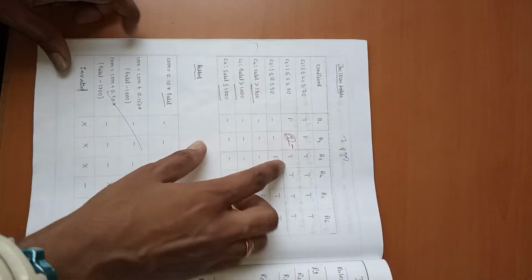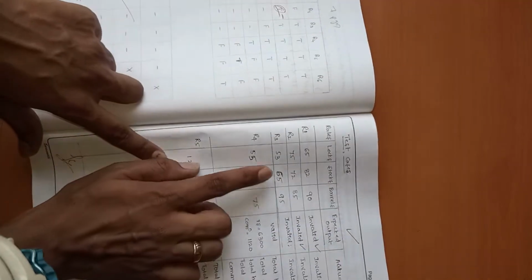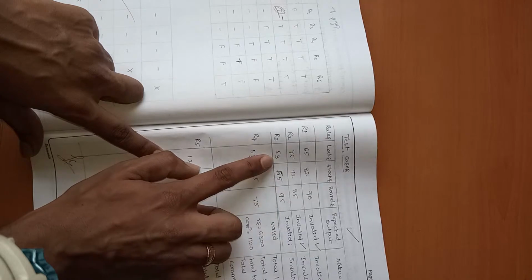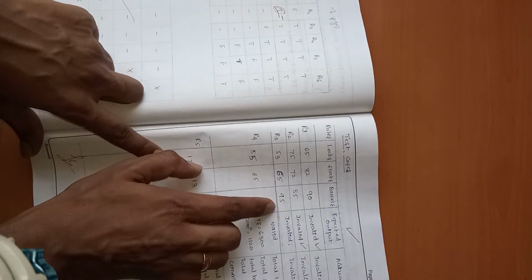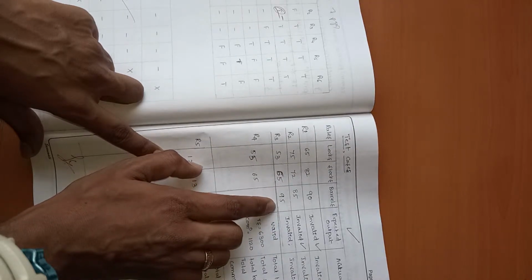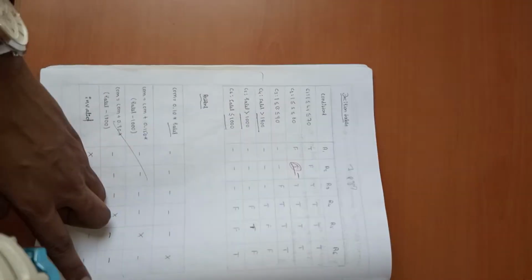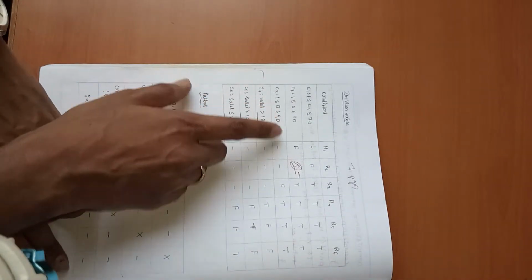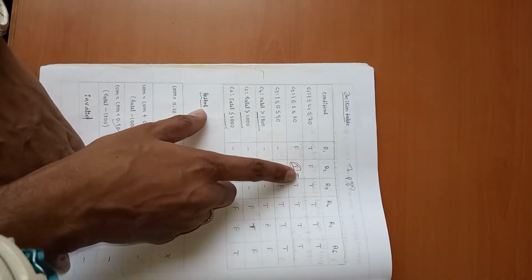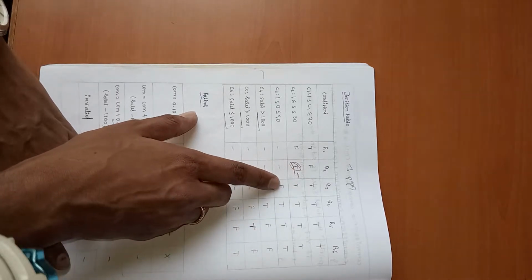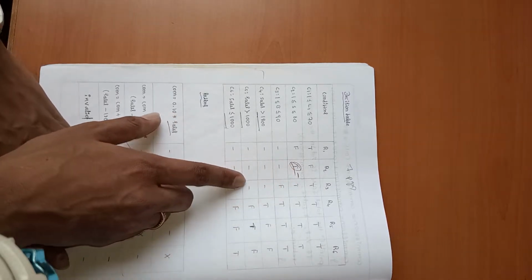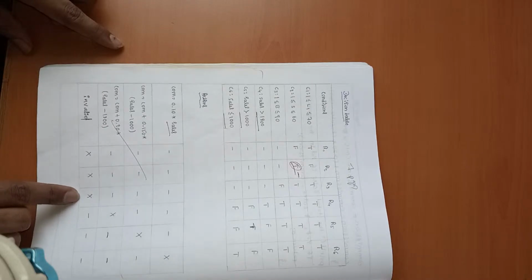Then for the next case, 53, 65, 95. 53 and 65 are within the range, but 95 exceeds the range of barrels, because barrels has the range between 1 and 90. The first two are true, but the next one is false. No need to identify the rest. The action to be performed is invalid.